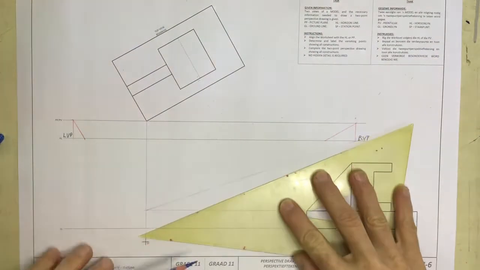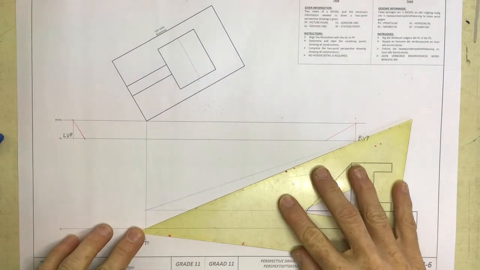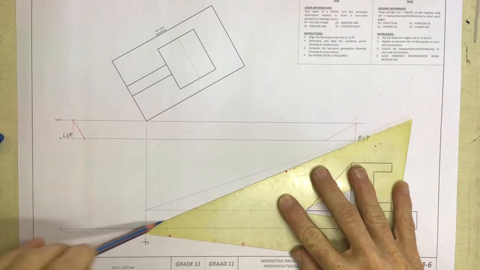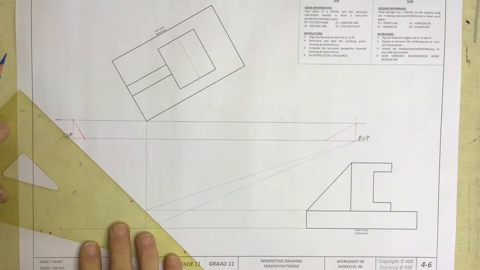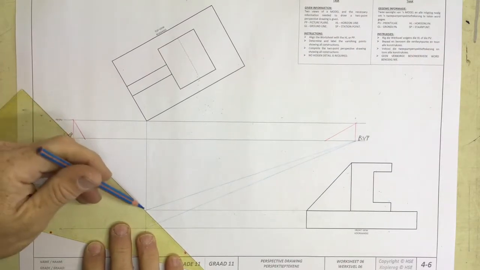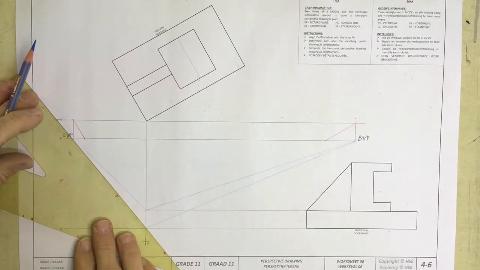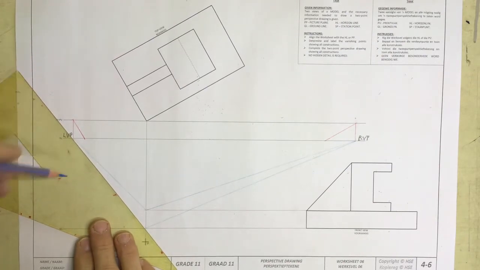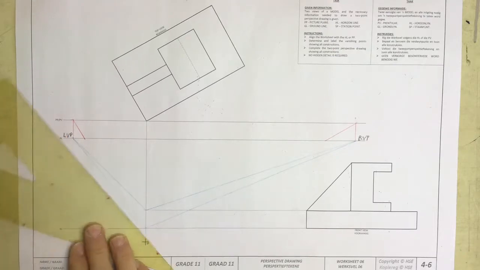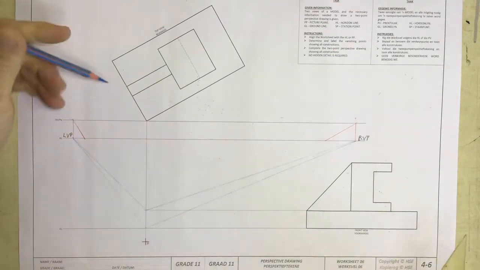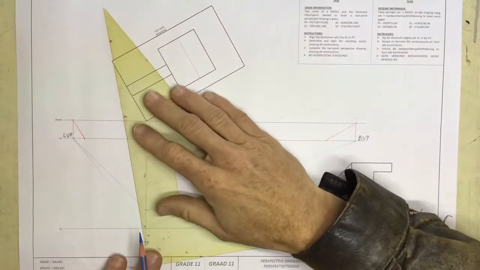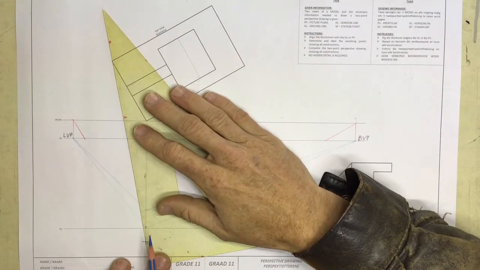Construction line going out to RVP over there from the top, and a construction line going out to RVP over there. Same story over here, except going off to the LVP. From the top over there, and from the base over there. There we go.